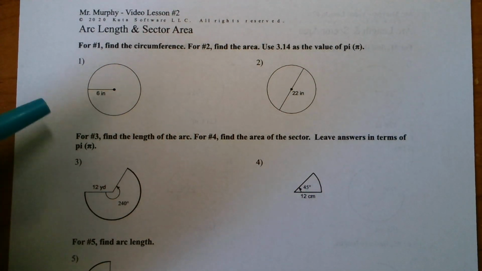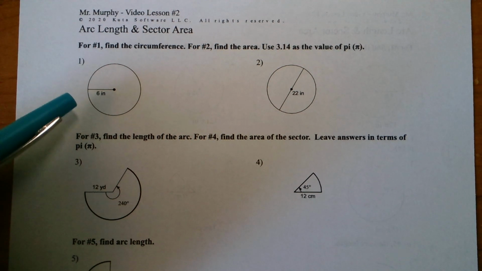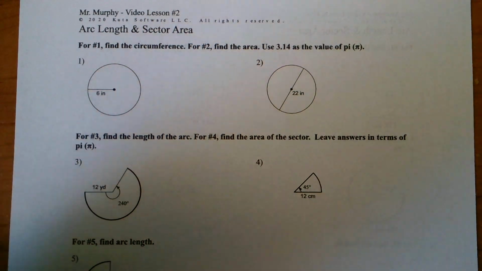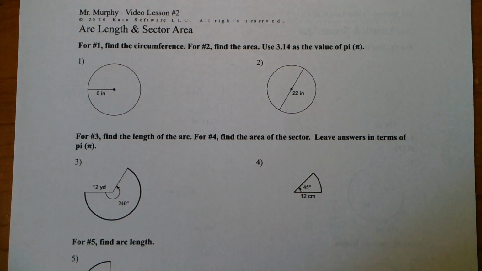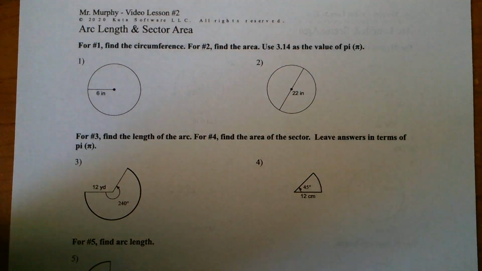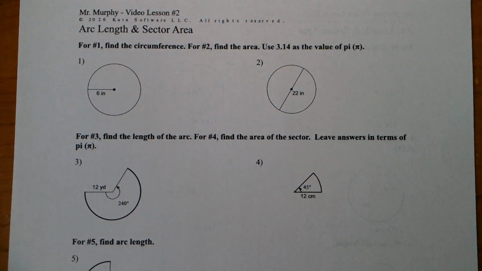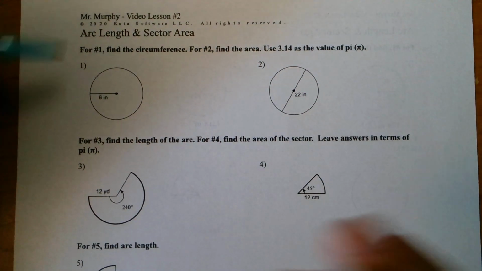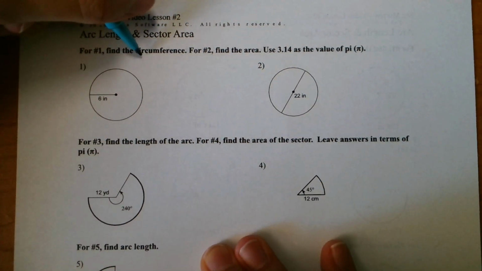This is my second time making this video because the first one came out so long, so I'm going to try to go a little bit more quickly through this with you. But if you have any questions as you're watching this, just make sure you rewind to whatever example you're looking at. Cool. So for number 1, we're going to find the circumference.